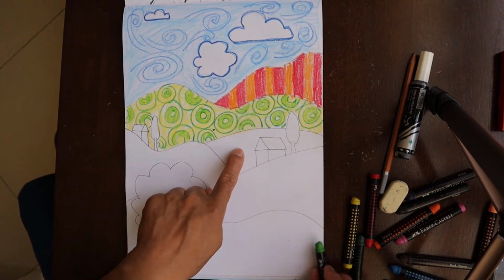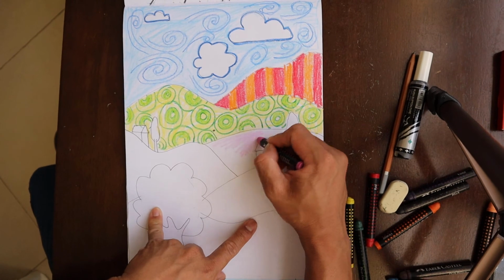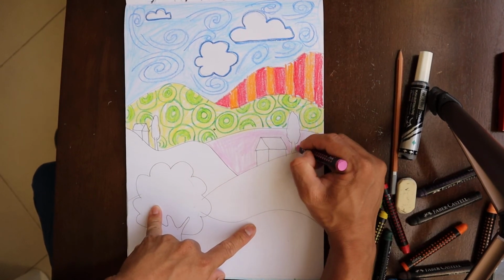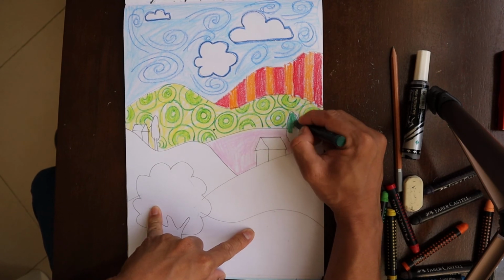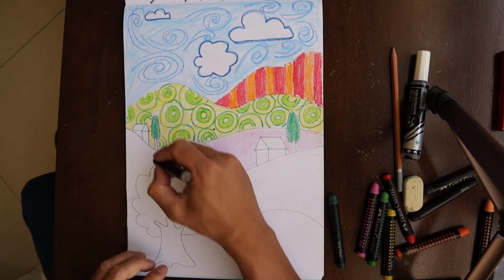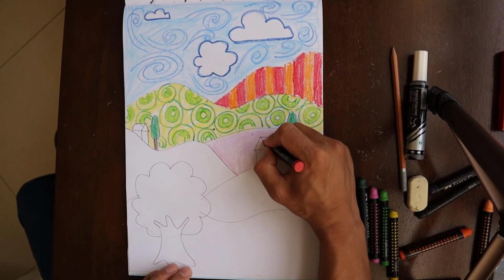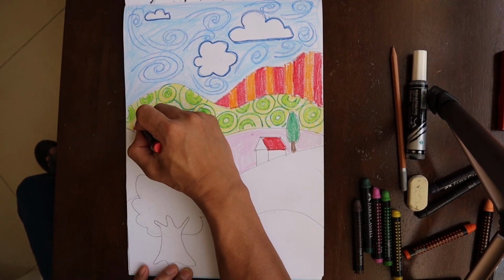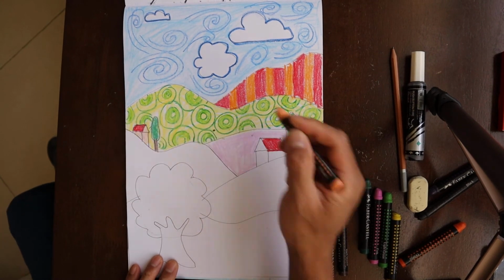There. Now I'm gonna color this part. What color should I use? Maybe I can use this pink and just color it with a flat color. I'm going to color my tree with this darker green. Same here. Color the trunk with a color brown. My roof with a color red. And the flesh color for the body of the house.